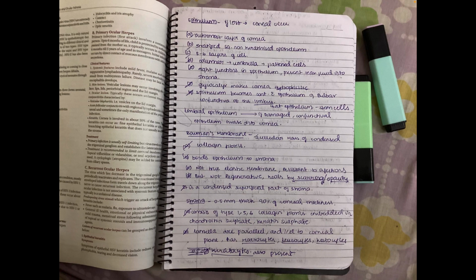It also has a few cells like macrophages, leukocytes, keratocytes, histiocytes. In stroma, just remember it is made up of collagen fibers which are parallel to each other and also parallel to the corneal plane, and it also has different types of cells. If you see the diagram, you will easily understand it.